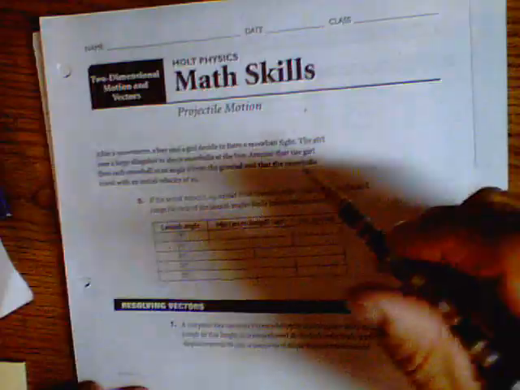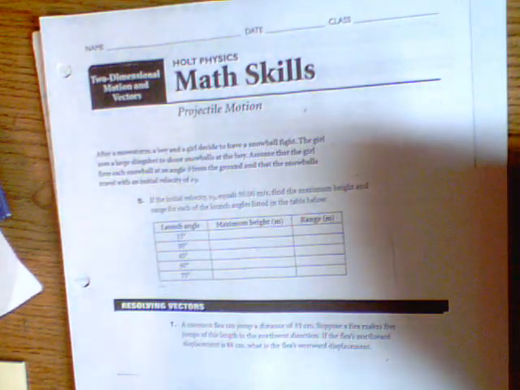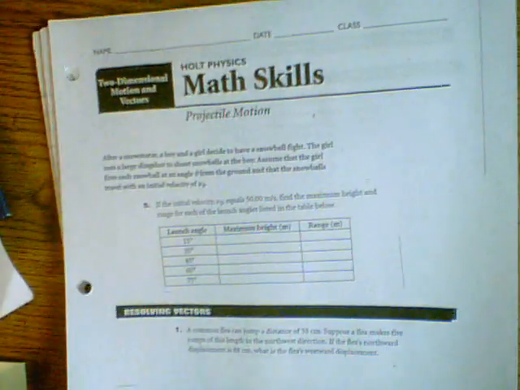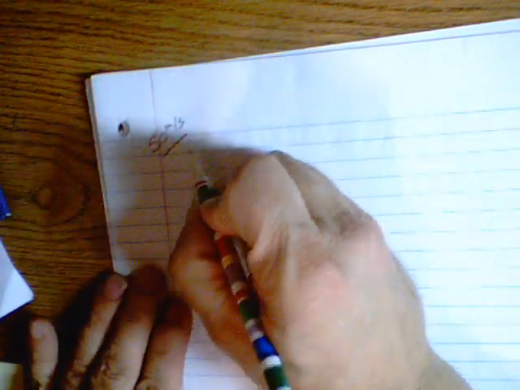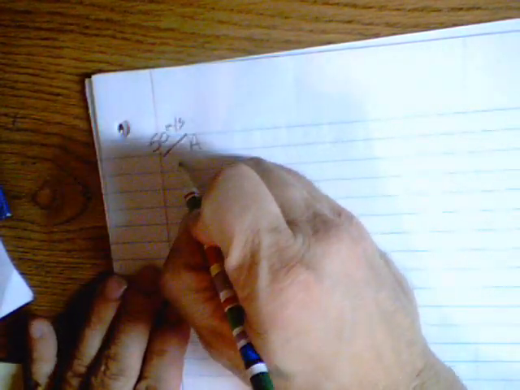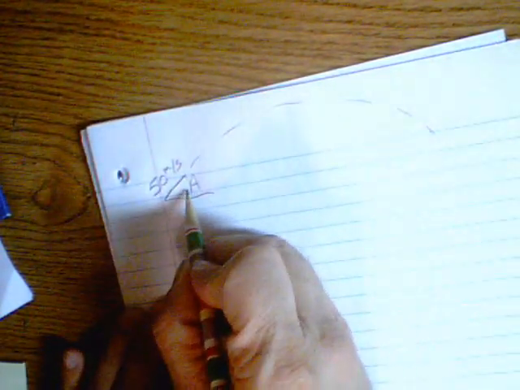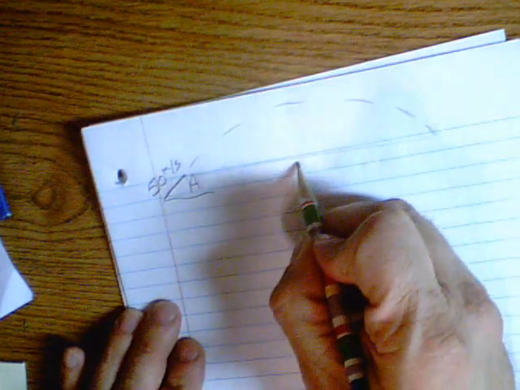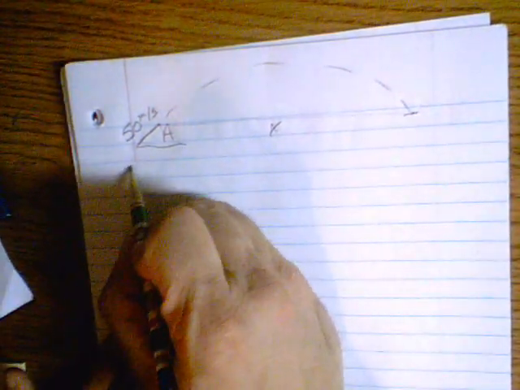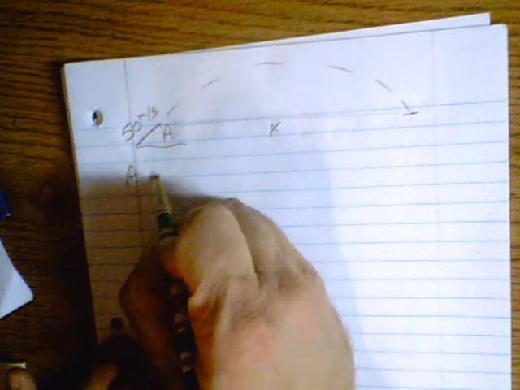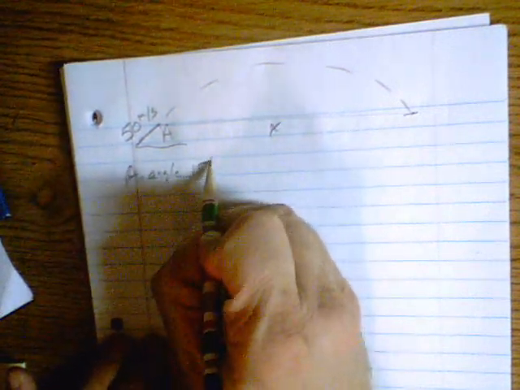This is just a projectile problem that's fairly straightforward because you're given the velocity, and that's 50 meters per second, and you're given the angle. So I'll just label that as A because this angle is going to change. And what you want to find is this range, or what we've been calling x. All right. So the first angle, or first A, is 15 degrees.